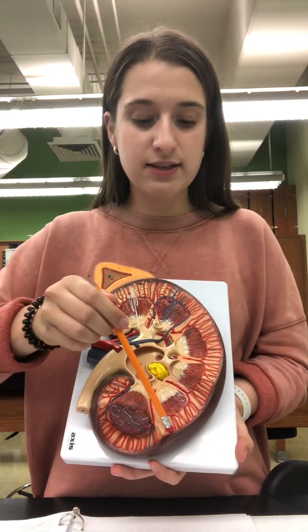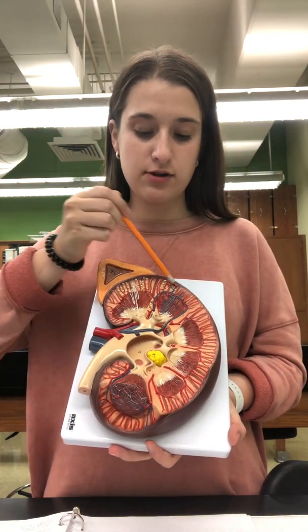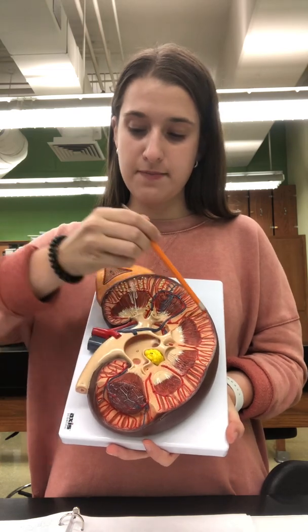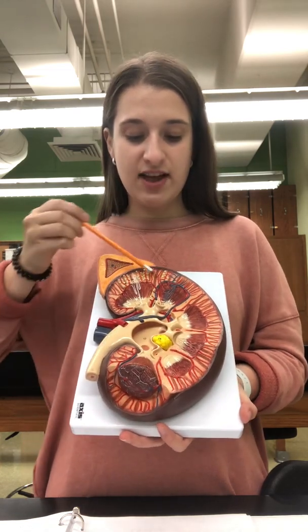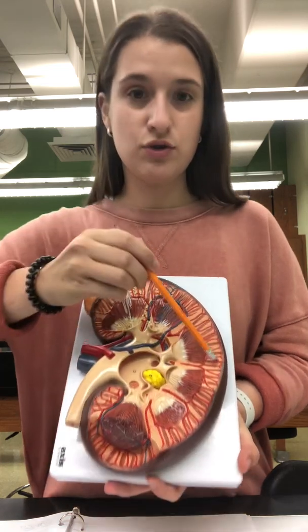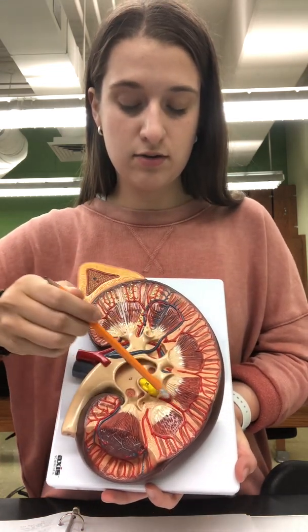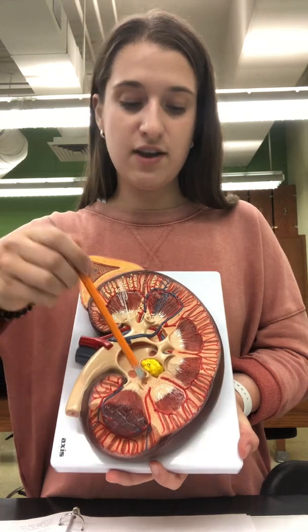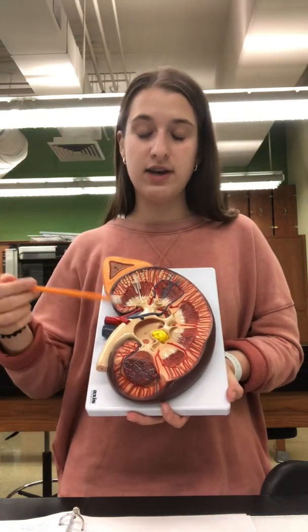So the different parts of the kidney, so we have the cortex, which is going to be this outer layer, okay? And then that's going to go into these renal columns. So that's going to be the structures in between here. Then you have the medulla. So I try to remember this as medulla middle. So it's going to be more towards the inside of the kidney.